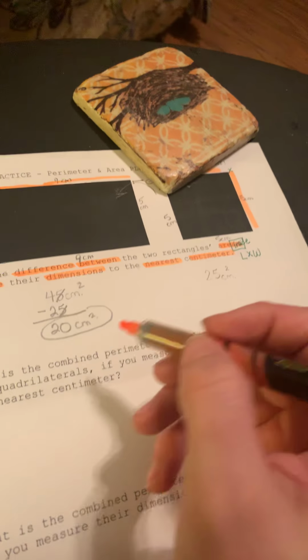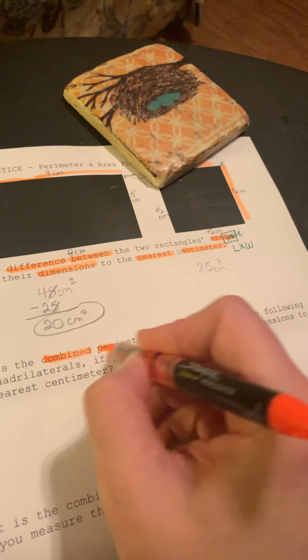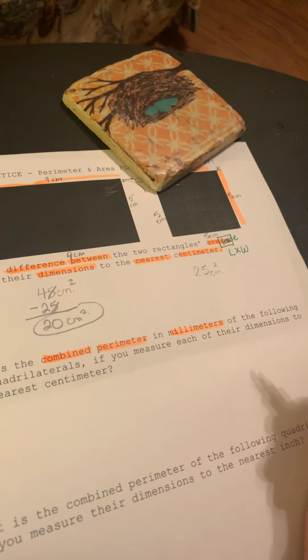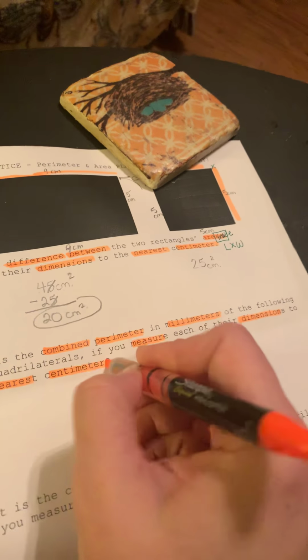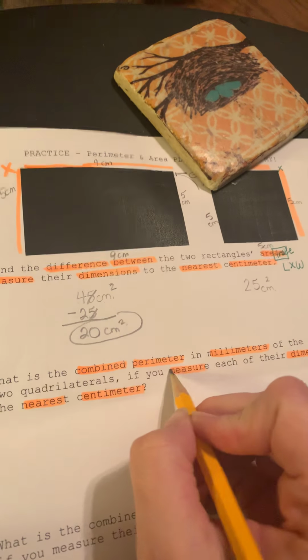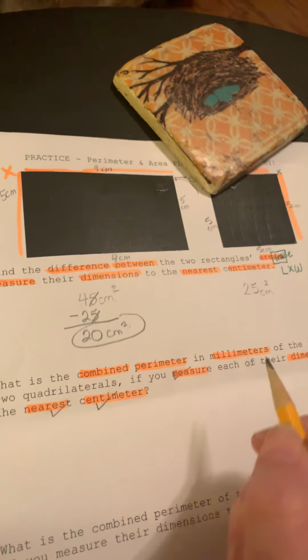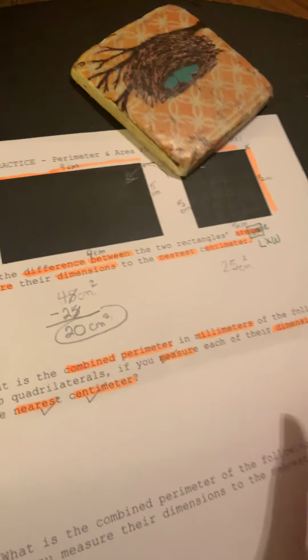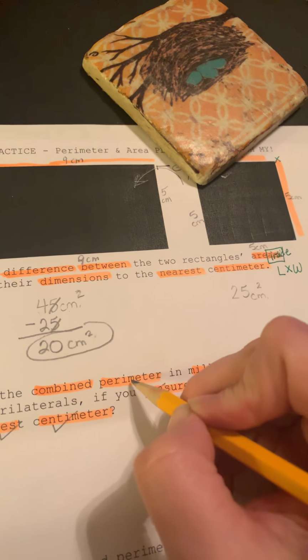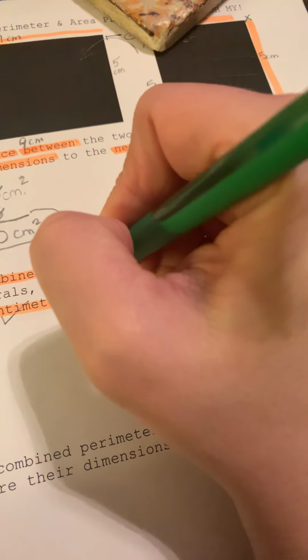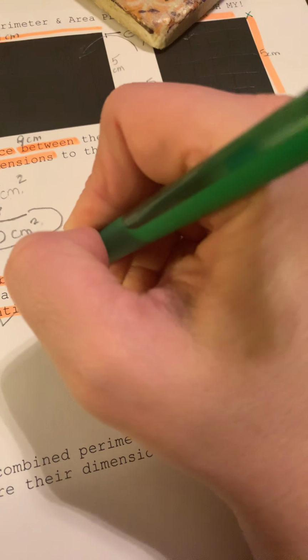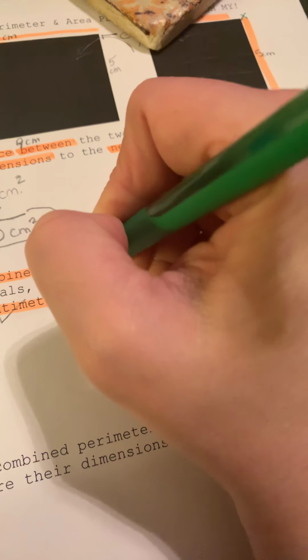All right, what are we looking for? We're going to combine perimeter millimeters, and we're going to measure dimensions nearest centimeter. Well, what have we already done? Yeah, we've already measured to the nearest centimeter. And what are we combining? Perimeter. Now, did we find perimeter up here? No, we found square area. The perimeter, the rim-rimeter, is all the way around, like the trim.